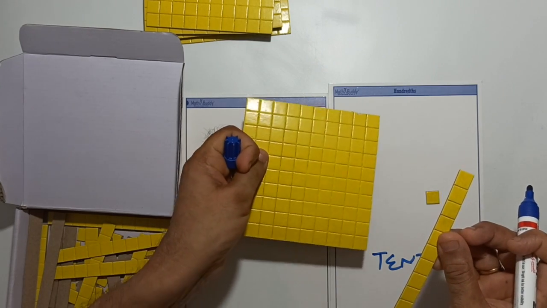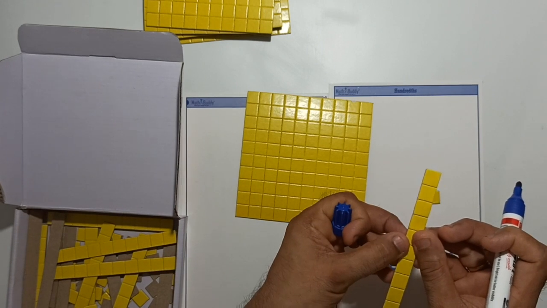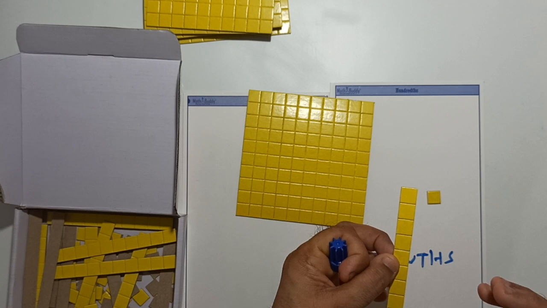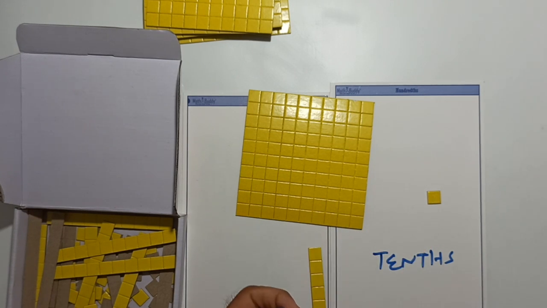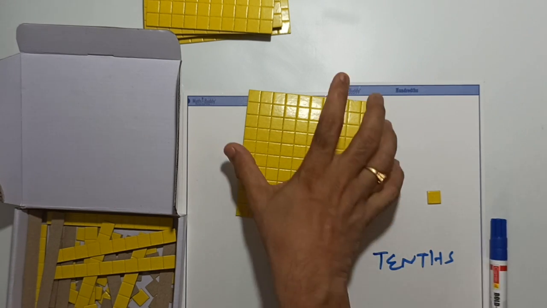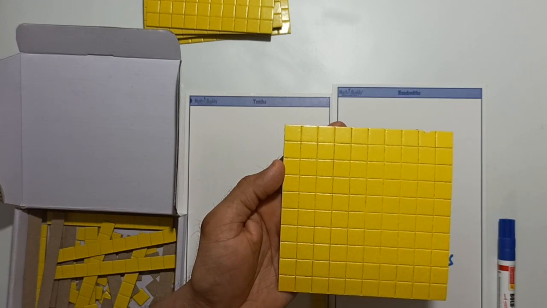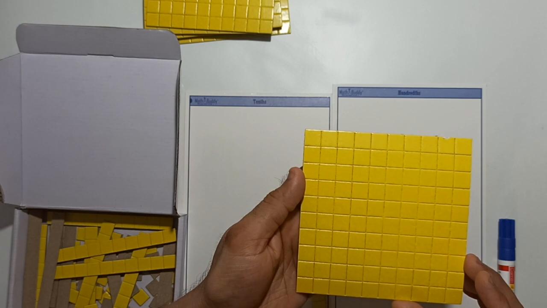Now, what if I want something smaller than this? I don't want to cut it into 10 equal parts. I want to cut it into 100 equal parts. I want a really small portion. You can think of your pizza. This is 1 unit, the same as 1 pizza. It's a square pizza, right?